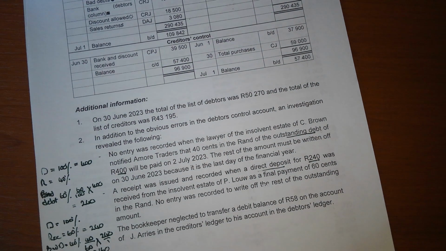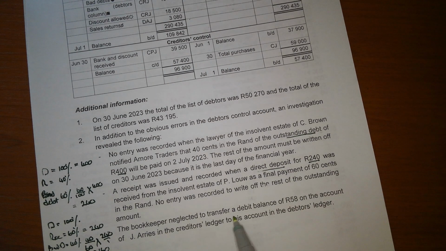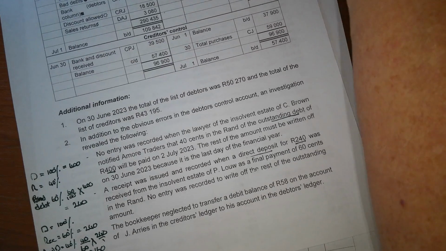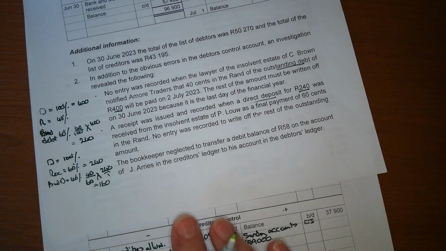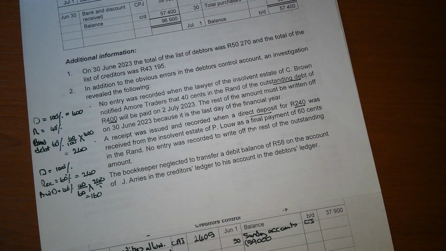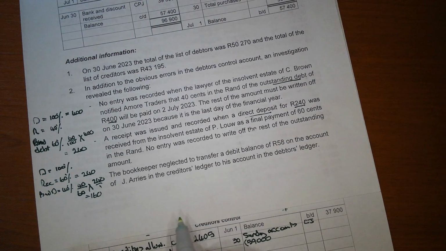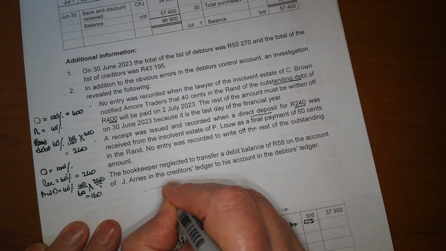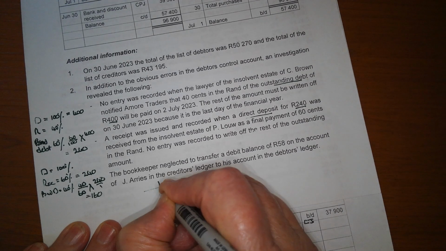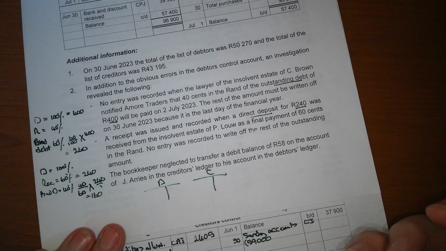Okay. The bookkeeper neglected to transfer a debit balance of 58 in the account of Aris in the creditors ledger to his account in the debtors ledger. Now, when you have to do this transfer, rather do T accounts, because you always make mistakes with this specific entry. So just draw 2 T's, and the one is a debtor and the other one is a creditor.